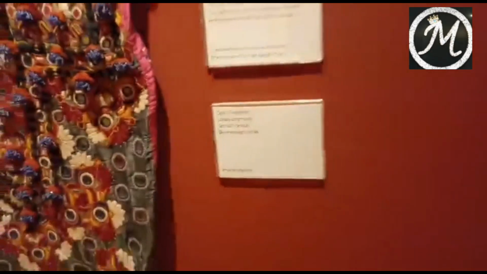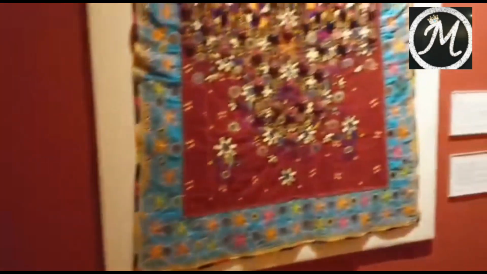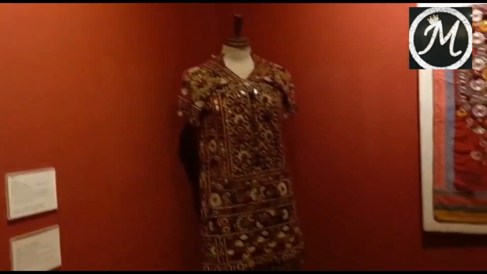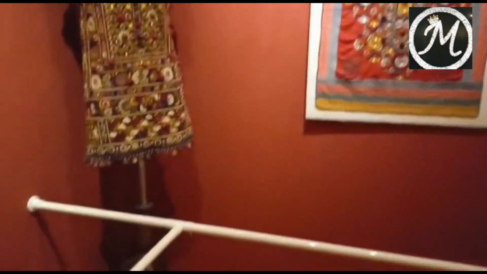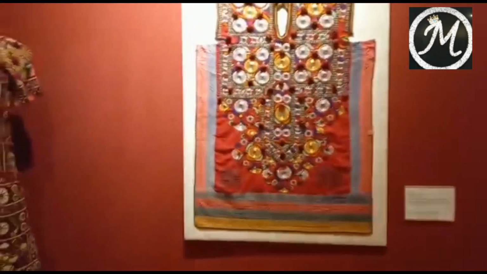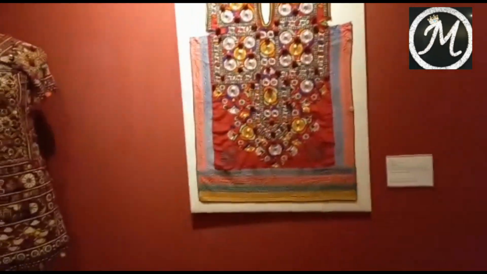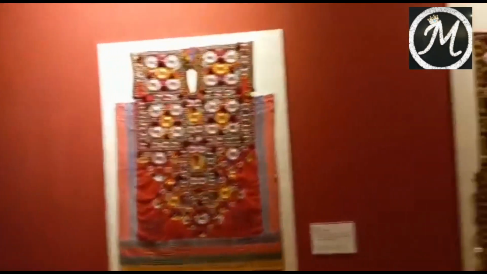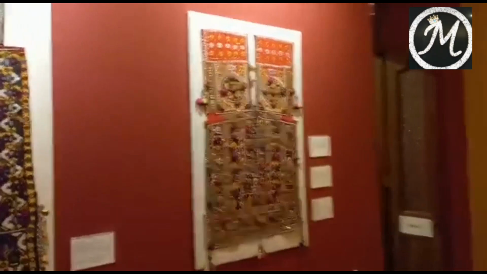The colors used in each outfit are just more intriguing and more beautiful than any cultured clothes I've seen. I know there are more beautiful cultured clothes, but I personally love how much hard work goes into this and how the end results are.